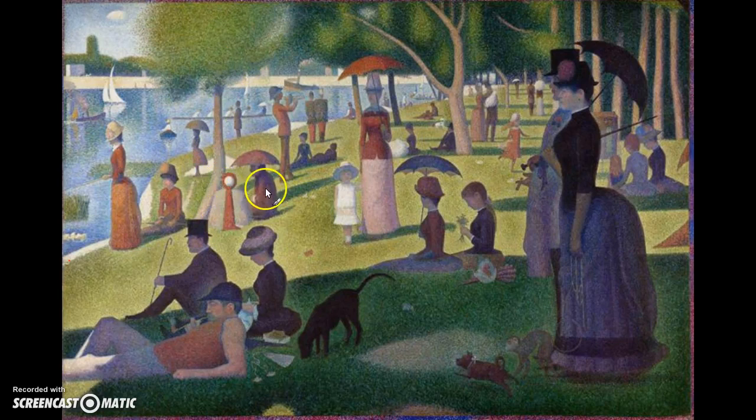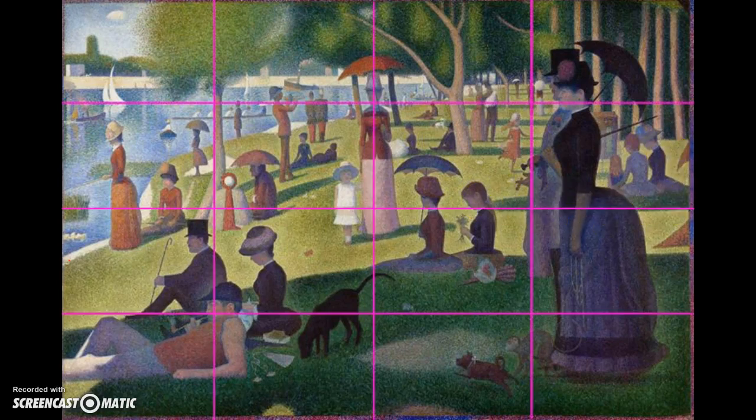A scientist, a pattern maker, a textile designer. You have a mathematician who's just like clockwork, finding intervals and proportions, and that's a little bit more of what separates Seurat from some of the other Impressionists, minus Degas, who's a little more in the same realm. But I'm going to get into what these fourths are doing.